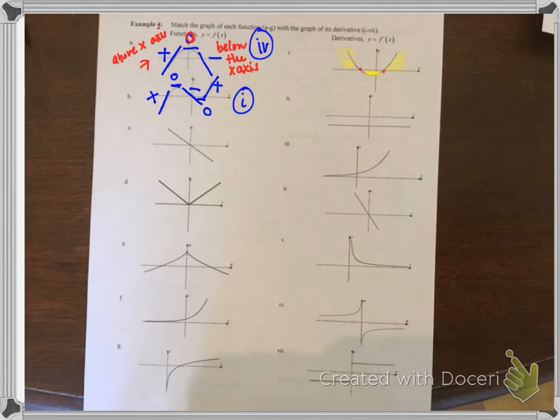So let's look at C. So what the heck is the tangent line? The tangent line is the line itself, right? So the tangent line is constant. It doesn't change. It doesn't change from positive to negative slope, right? So I'm looking for a constant line, and if I look through my choices, I can see that I is the solution to that because it's constant.